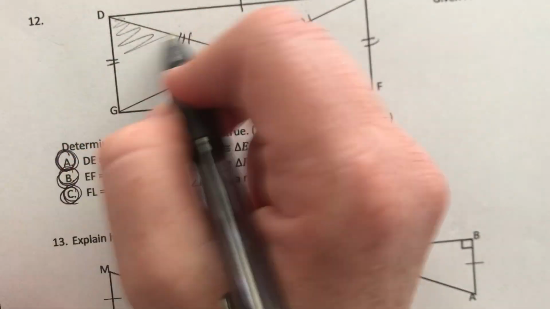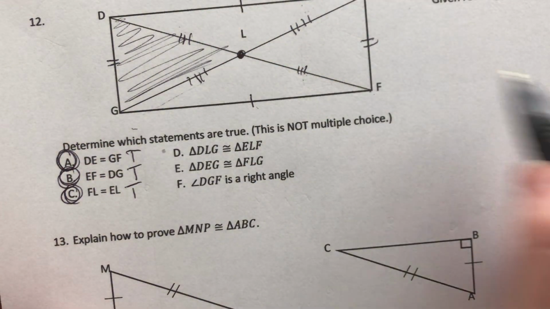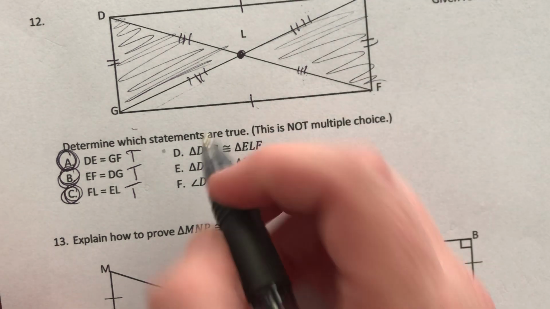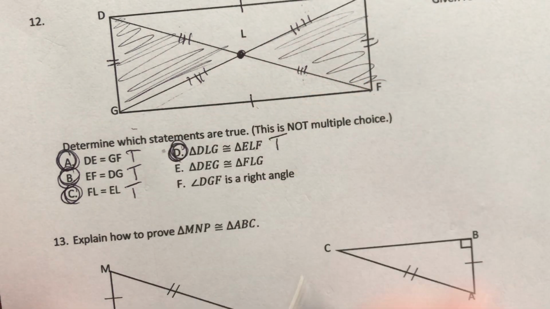Part D, triangle DLG. DLG is this guy. It would have to be congruent to ELF, this guy. Is that what it says? Yes, it does, so that is true.